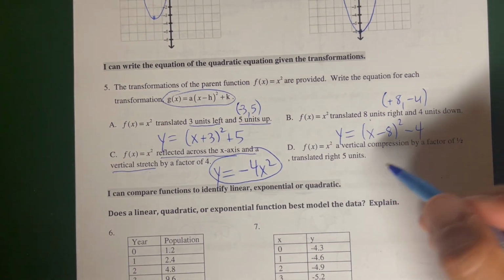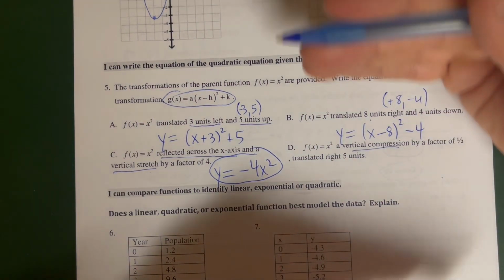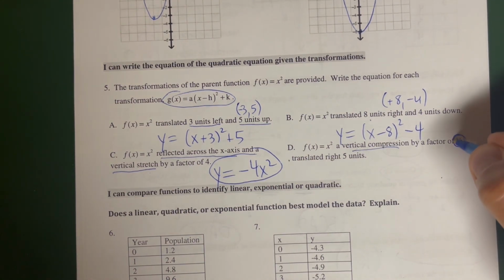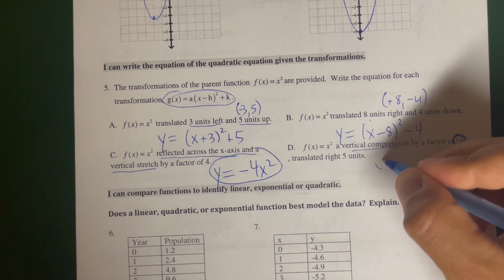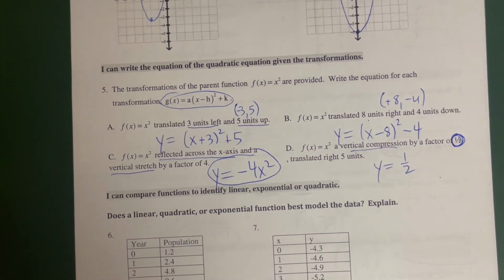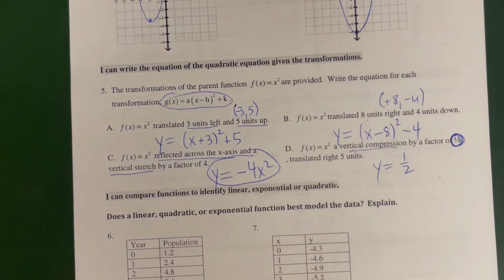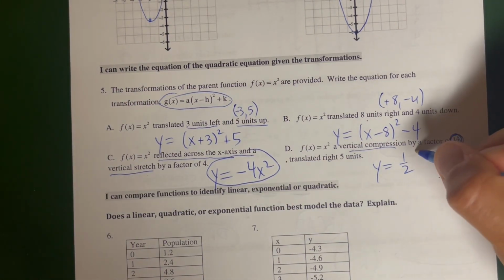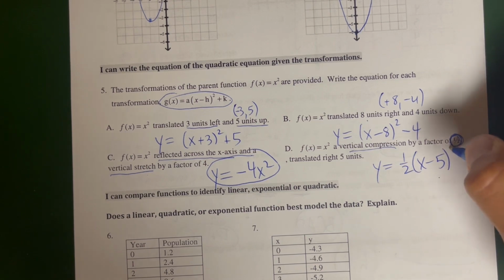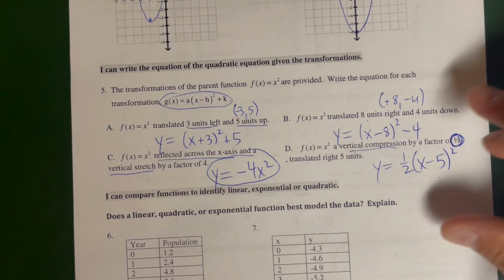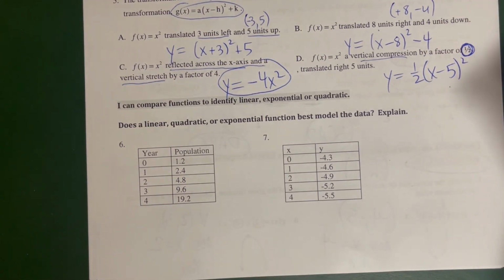Part D, a vertical compression. That means you're smashing it down. That means it's going to be wide by a factor of 1/2. Notice that thing is going to be less than 1. And so I'm going to put a multiplying factor of 1/2 out in the front. And it's going to go to the right. Let's go to the right this time. And so we're going in the positive direction, so we need an x minus 5 on the inside. Okay? Last 2 of this chapter, and then we move on to chapter 9.